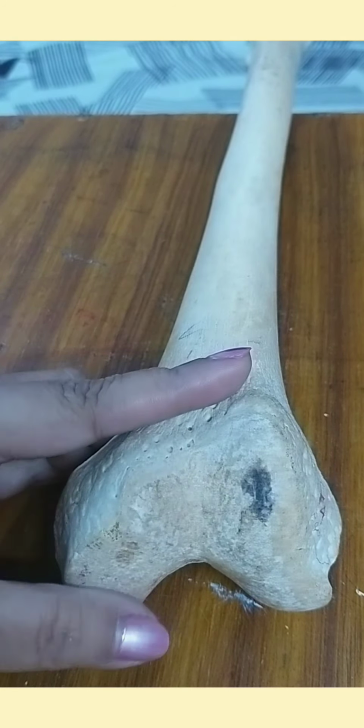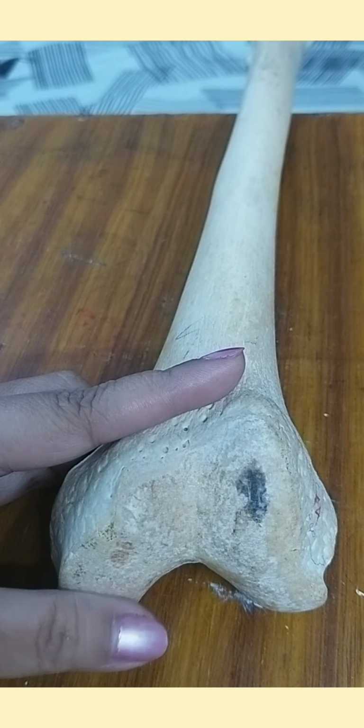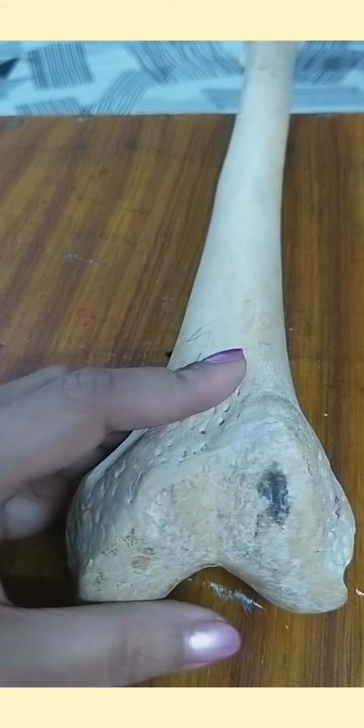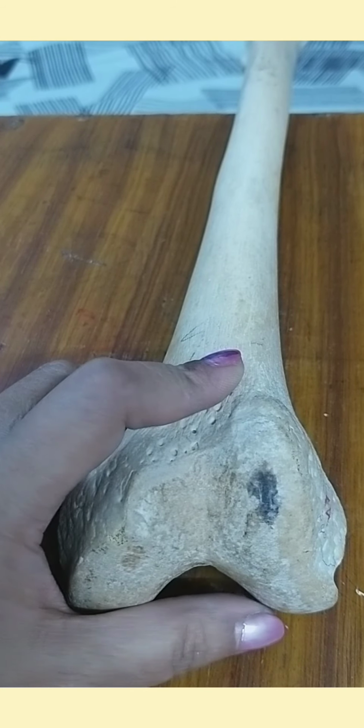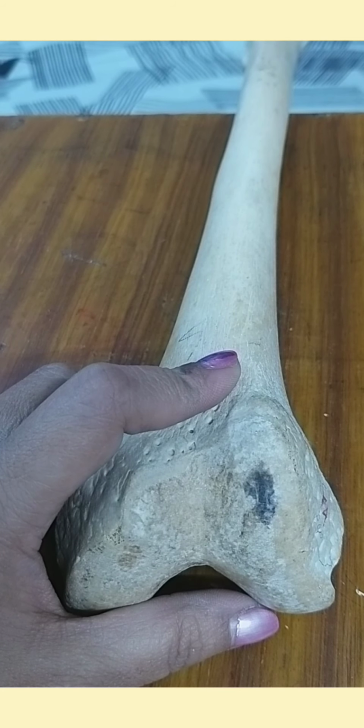The rest of the articular surface is known as the tibial surface, because it comes in contact with the corresponding condyles of the tibia, separated by a meniscus.